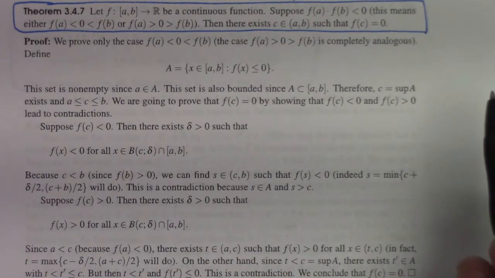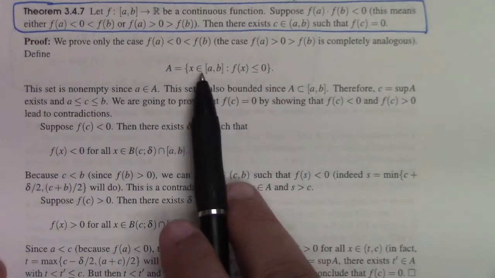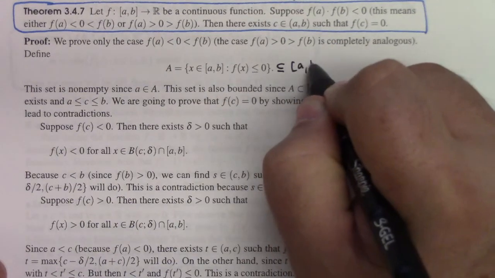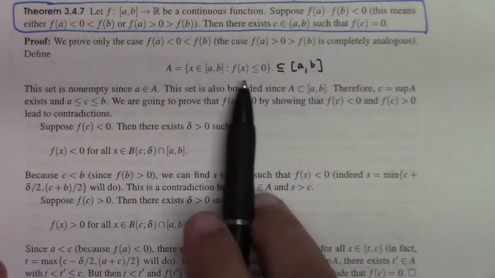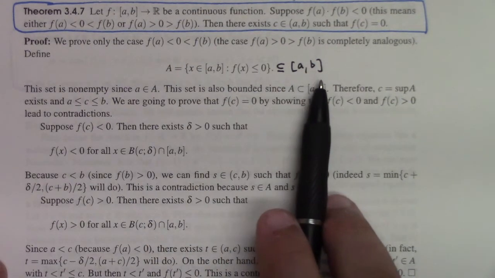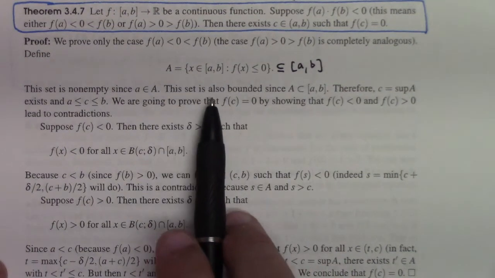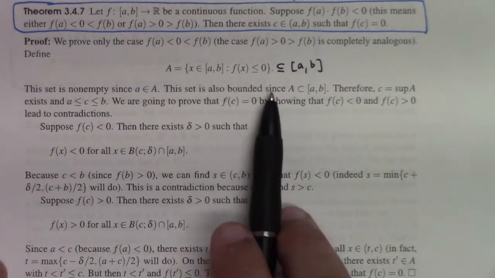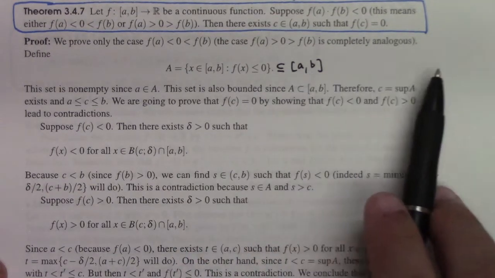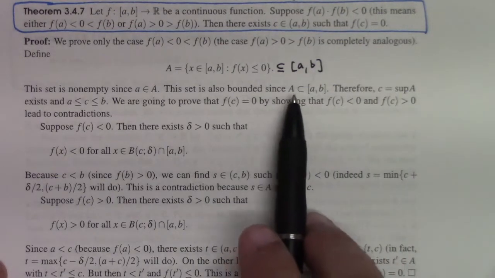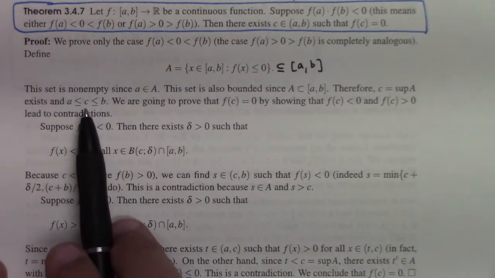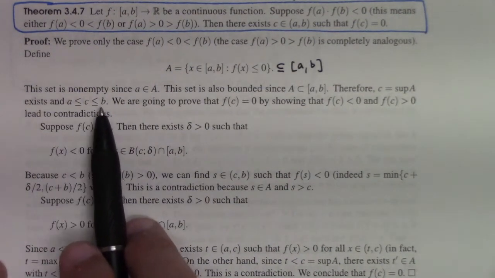So it's non-empty. And it's also bounded below because this is naturally a subset of [a, b], right? Because you're taking points from [a, b] and then adding a condition to it, so it's immediately clear that that's a subset of that. And a subset of a bounded set is bounded. So in particular, A is bounded below since a is a lower bound. It's also bounded above since b is an upper bound. So therefore, c equals the supremum of A exists, and it has to, of course, also fall somewhere between a and b.